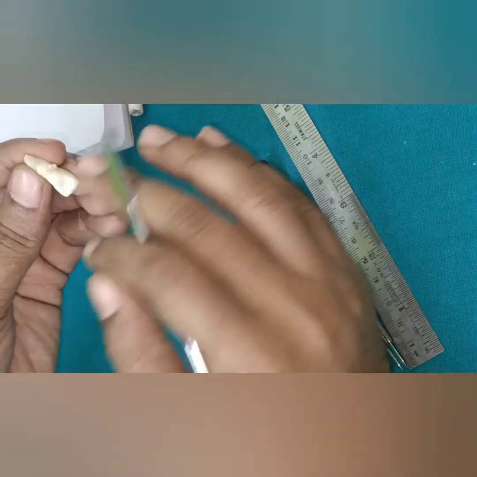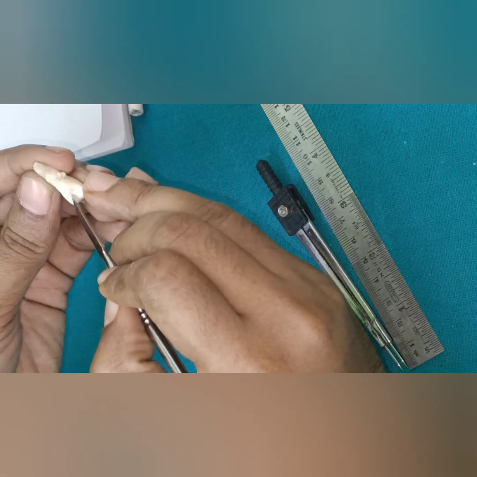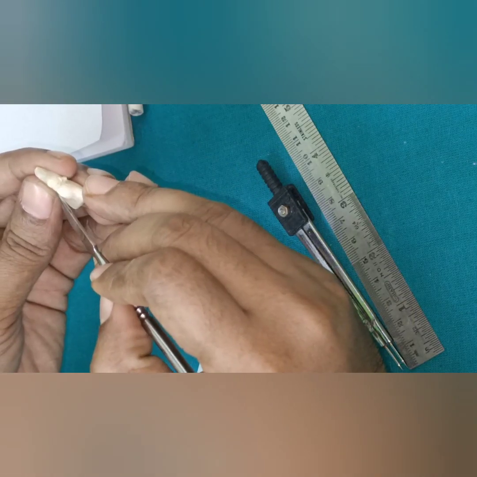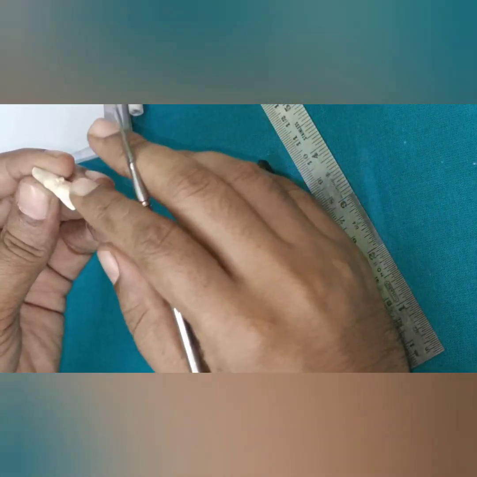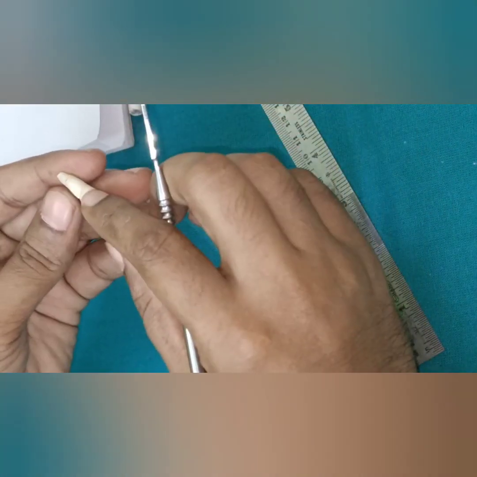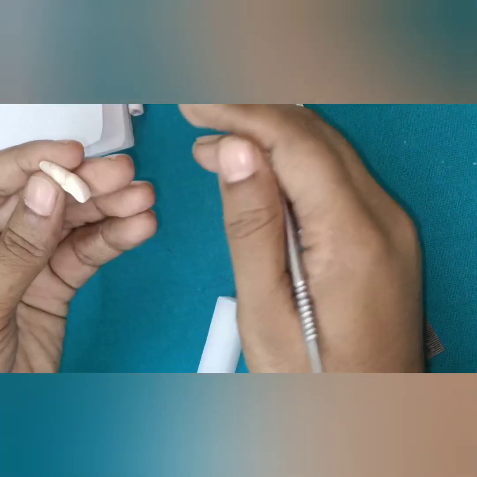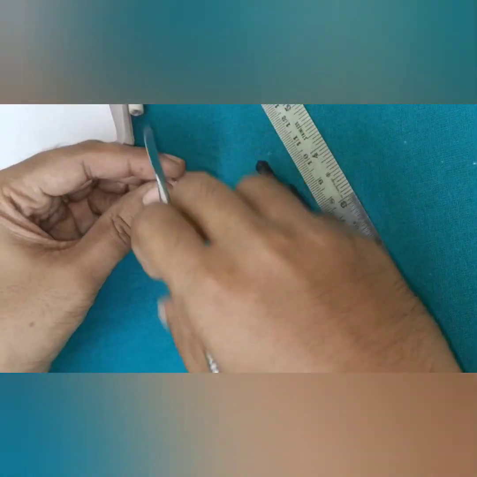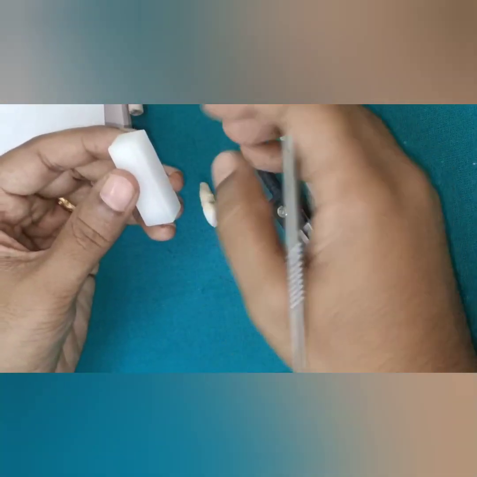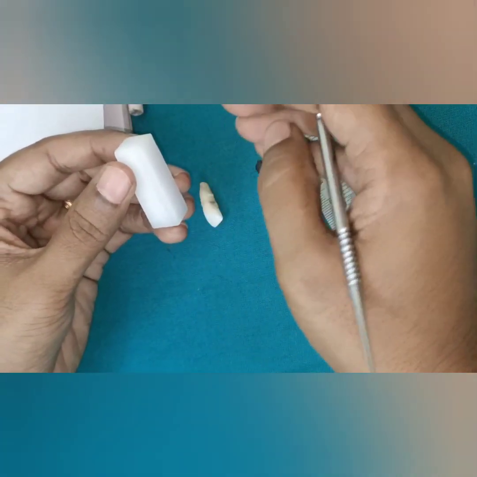You can have a lingual fossa in this area and a prominent cingulum, which is seen in your maxillary central incisor. This is your distal side, or the distal aspect. All of these things we are going to do in this carving, showing each aspect in different stages.